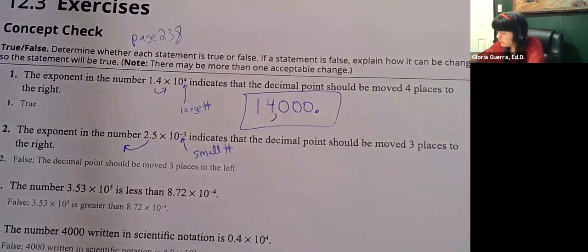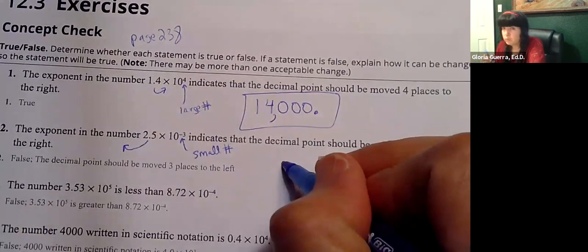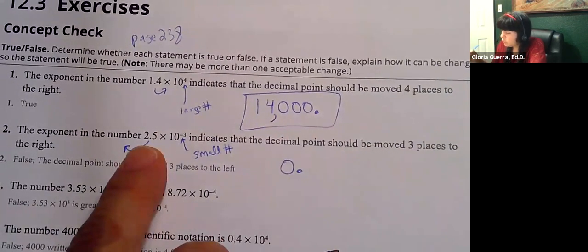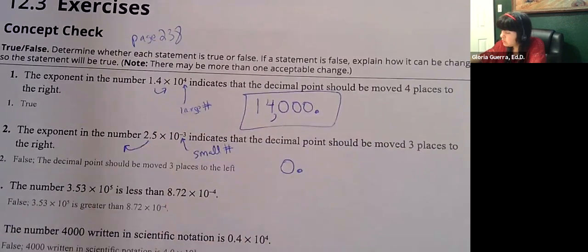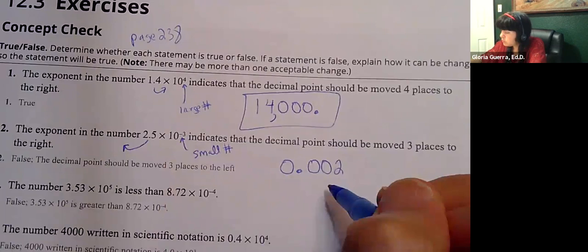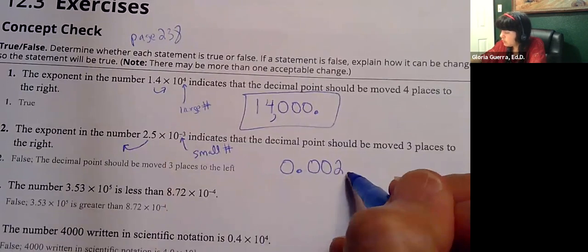So this is just being formal. That doesn't count as one of your moves, but this does count as one move, and you need 3 moves. So that means you just need these 2 zeros and then 2. There's your 3 moves, 1, 2, 3. And then of course you can't forget about the 5.